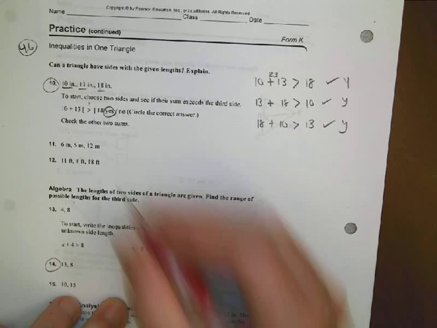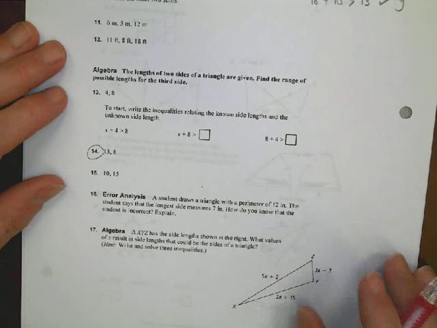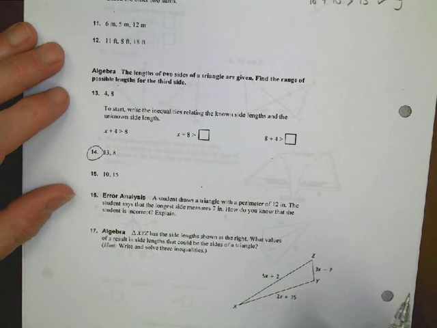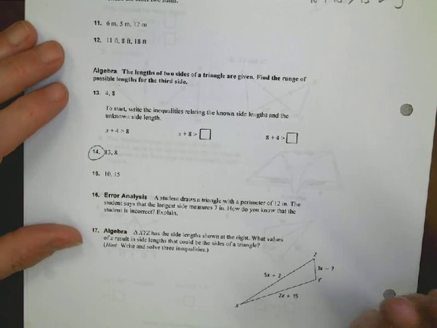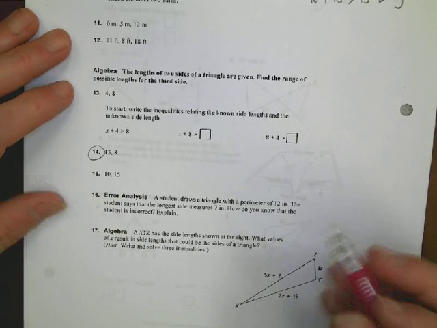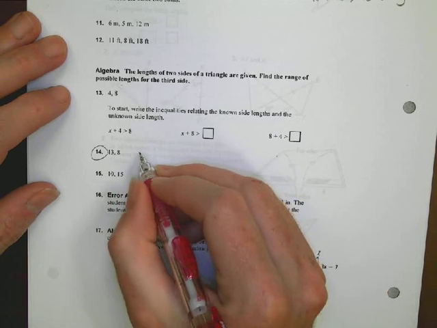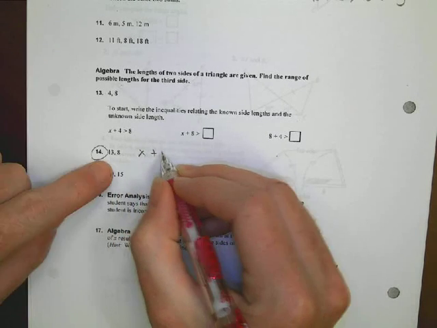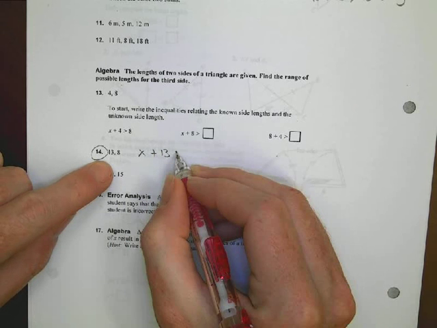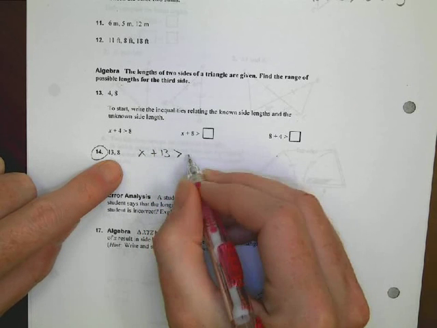Now, the problems that take a little more work are when they give you two sides and ask, what is the other possible third side? What could it be? Well, it's the same idea. I'm going to have a number, we can call it x. x plus 13 is going to have to be bigger than whatever's left, 8.